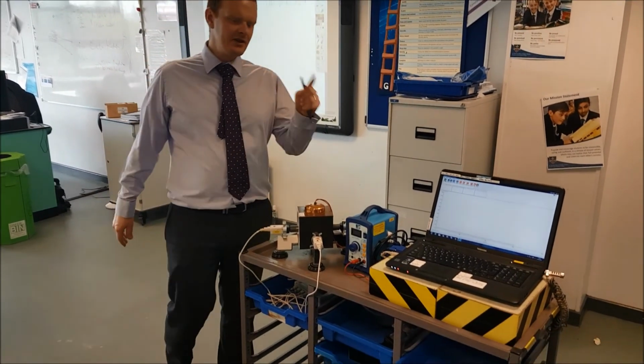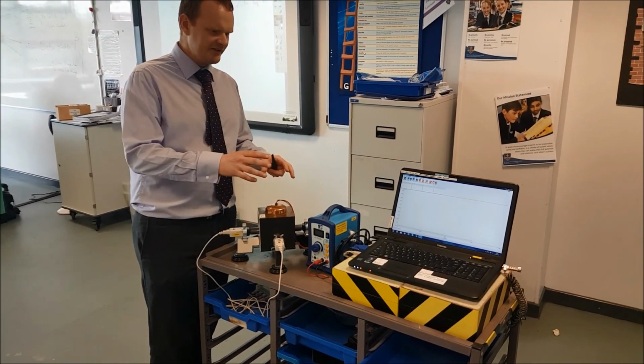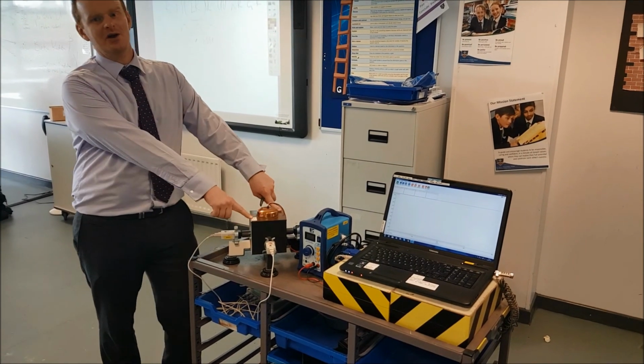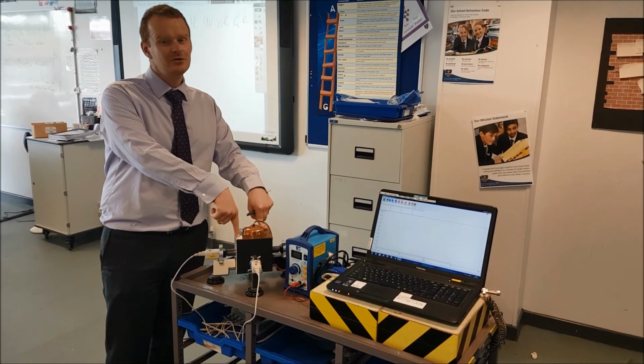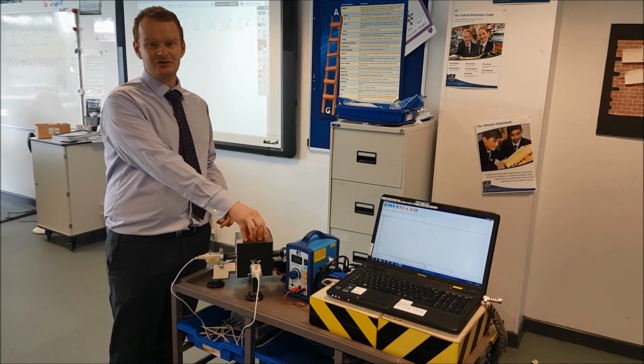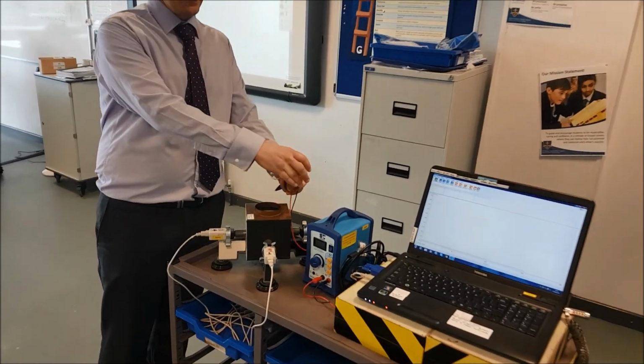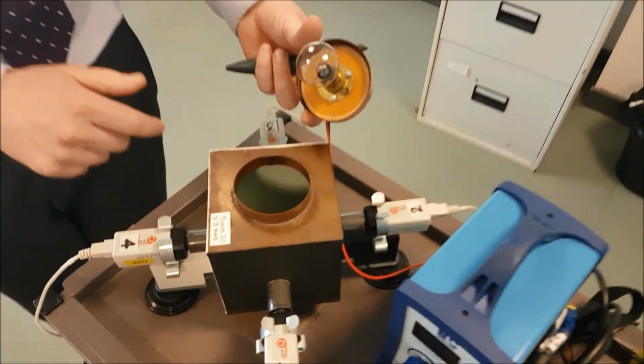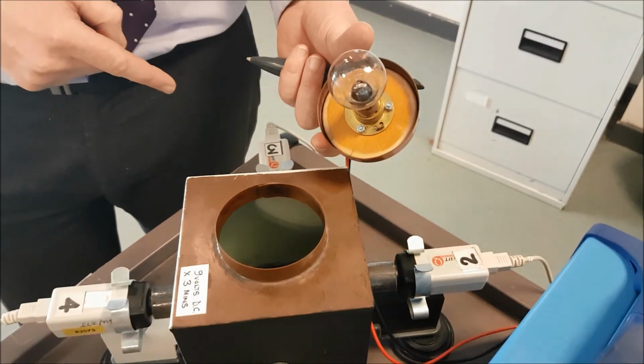The equipment we will be using for this required practical is this. It's called a Leslie cube. I don't know why, probably after Mr. Leslie or Mrs. Leslie, depending on which way you look at it. A Leslie cube is essentially an empty box. And in the empty box we're putting a light bulb.